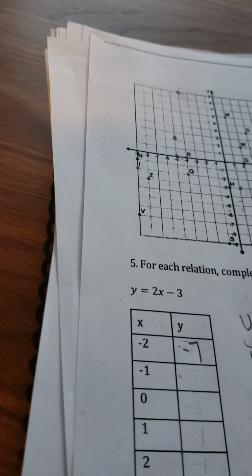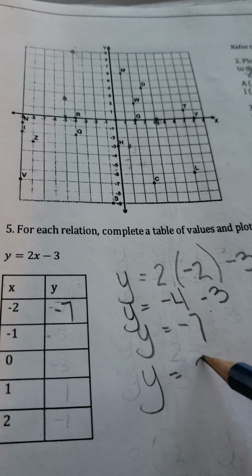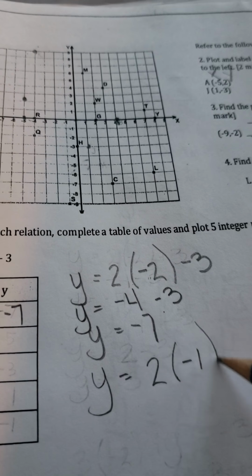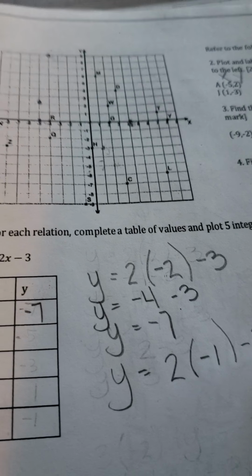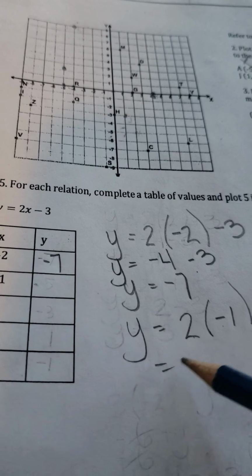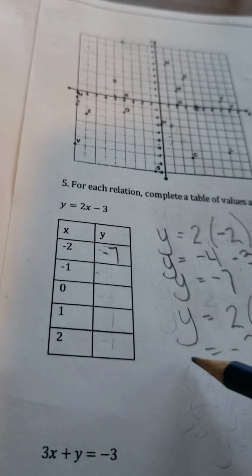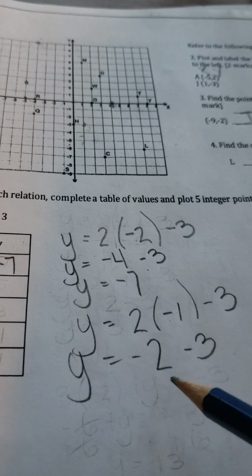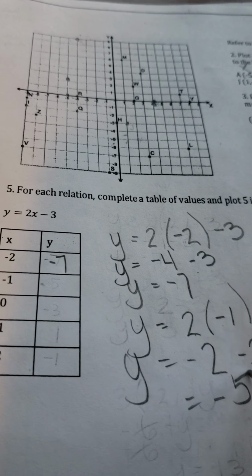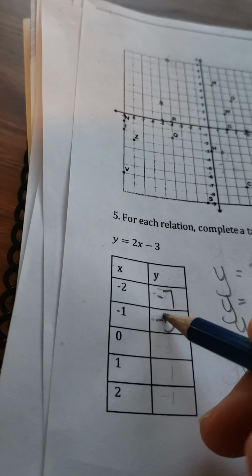Okay, let's try the next one. Y is equal to 2 times negative 1, negative 3. 2 times negative 1 is negative 2, and negative 3. And y is equal to negative 2 and negative 3, which is negative 5. So let's go put negative 5.